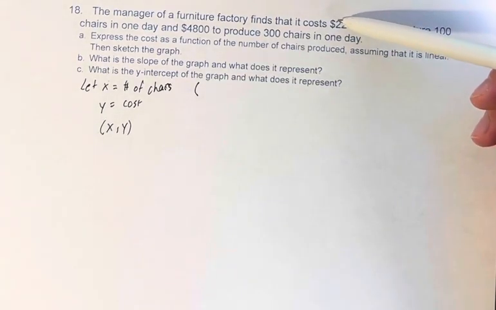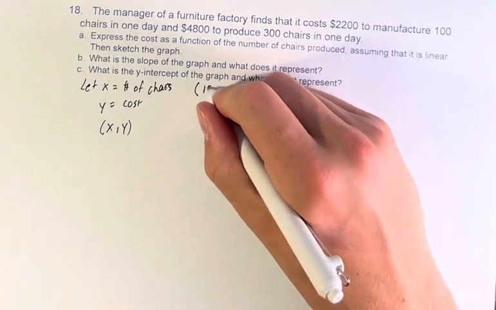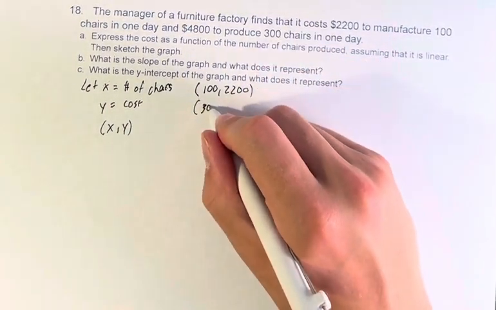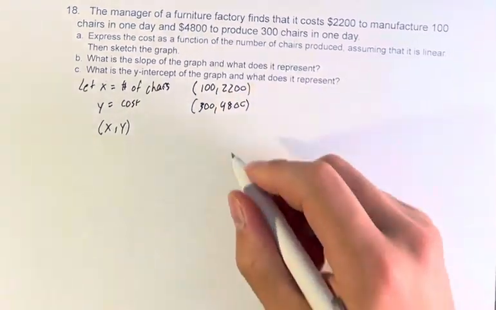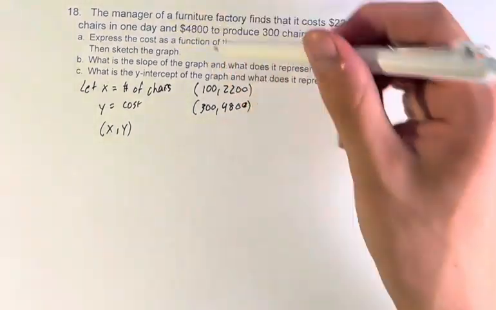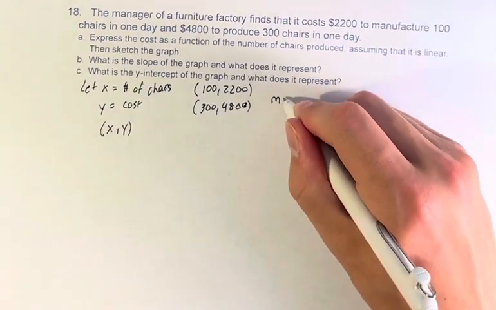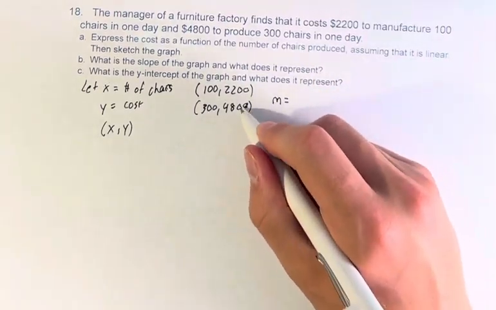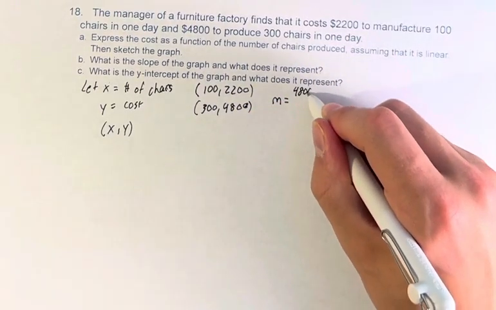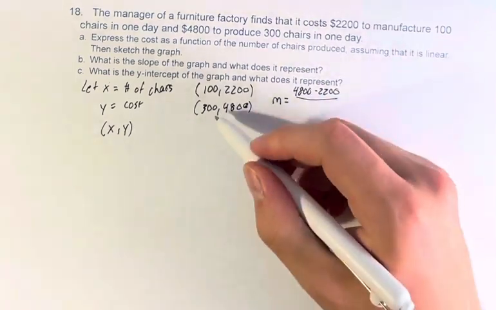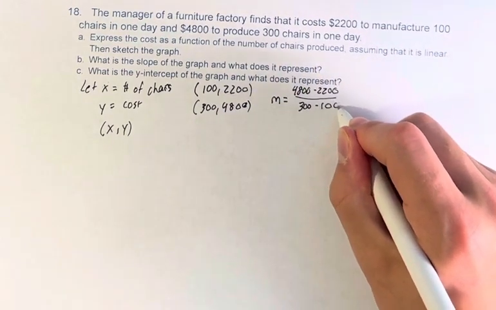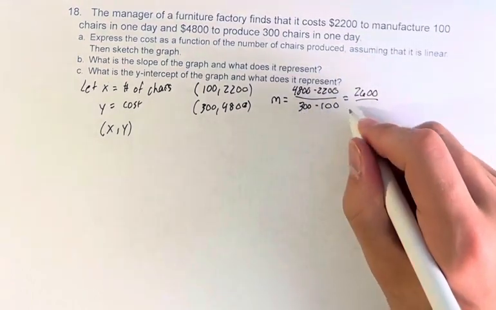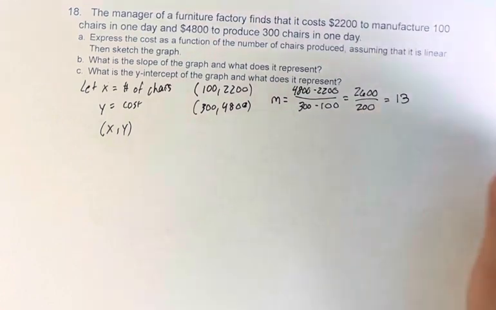For $2,200 to make 100 chairs, that means that we have a point (100, 2,200). And 300 chairs is $4,800. Now we have 2 points and we can come up with the function since it's a linear function. So m is equal to the slope, the change in y, 4,800 minus 2,200, over the change in x, 300 minus 100. 4,800 minus 2,200 is 2,600, divided by 300 minus 100, which is 200. The slope is 13.